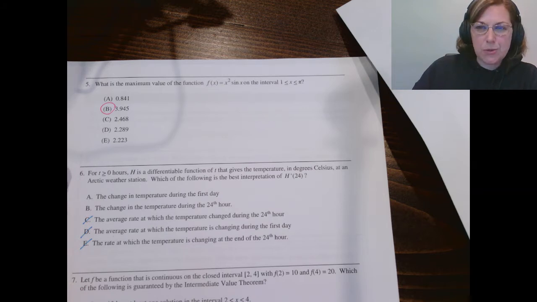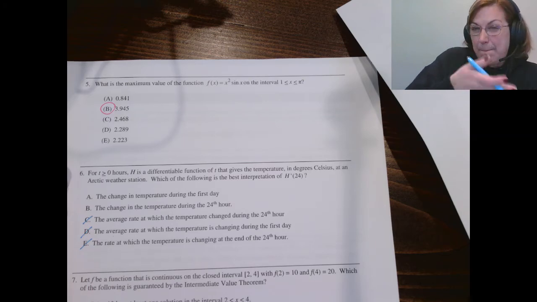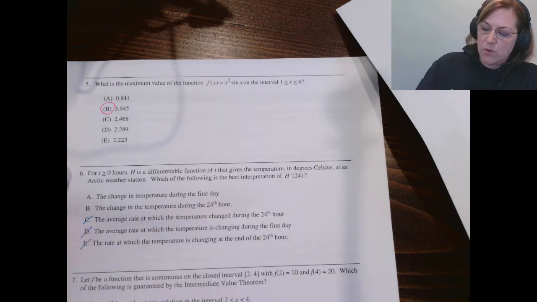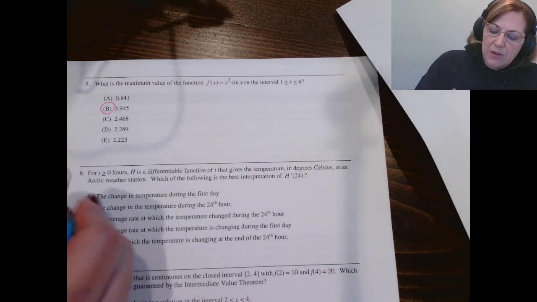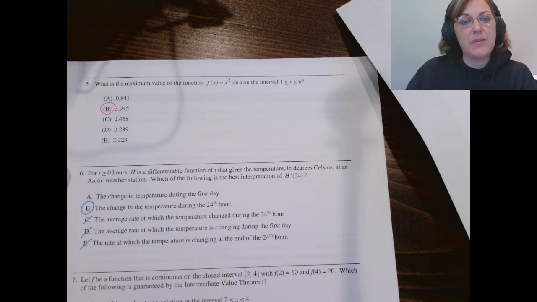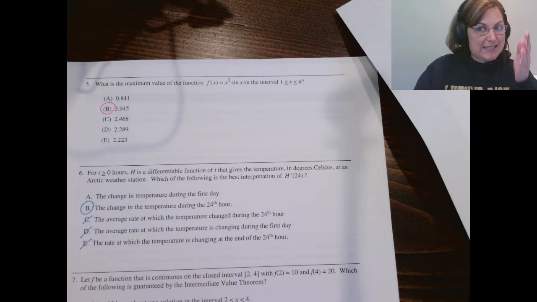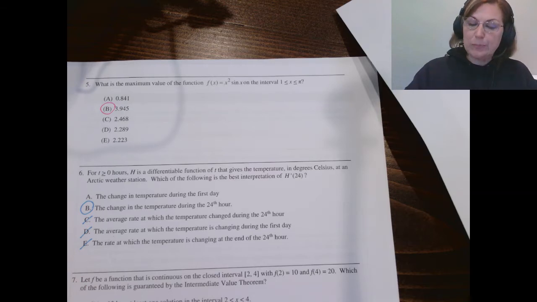Because it's not average, right? It's not the algebra way of finding the rate of change. This is the calculus way. We get that rate of change at the very moment that t is 24, and that is why we must choose B here. It's the change in temperature exactly at the 24th hour of this time interval.